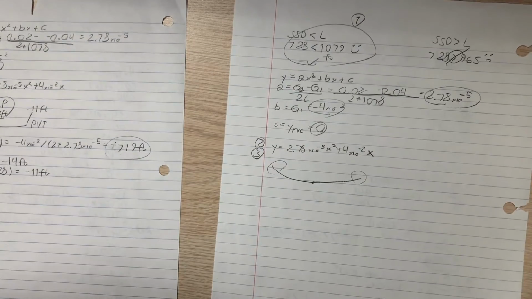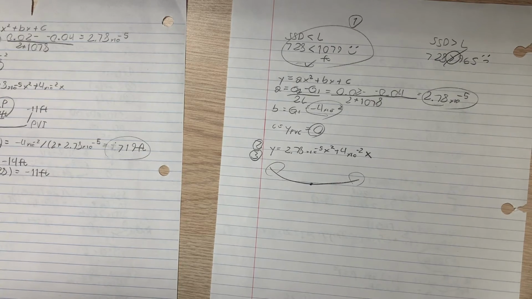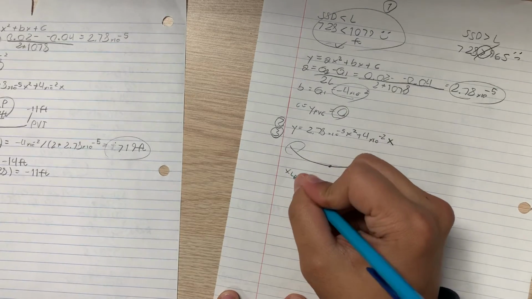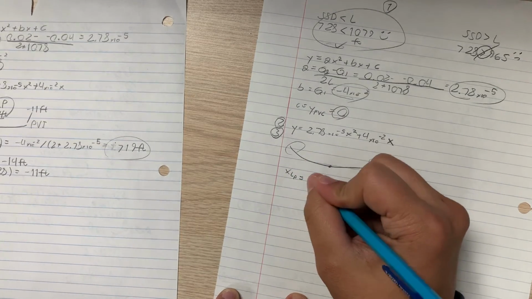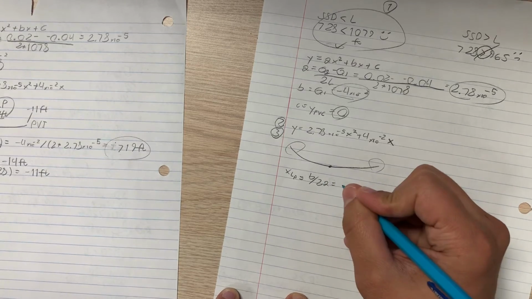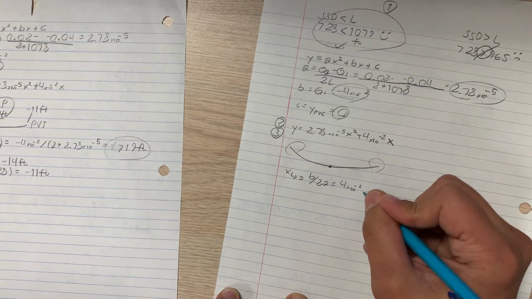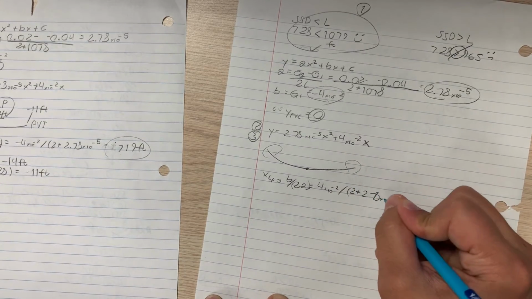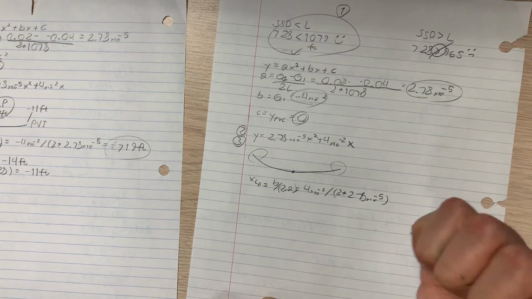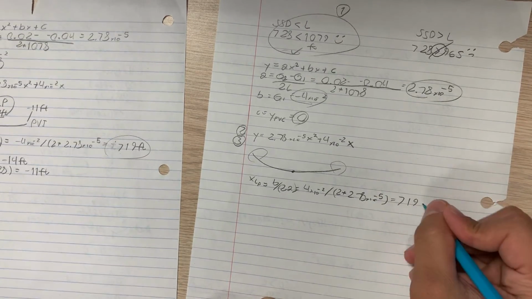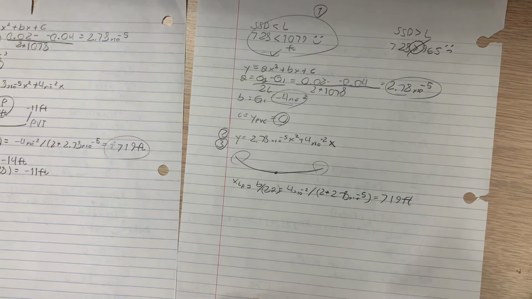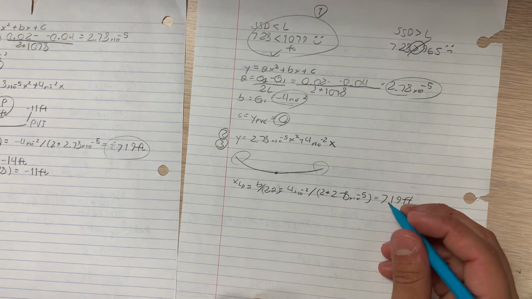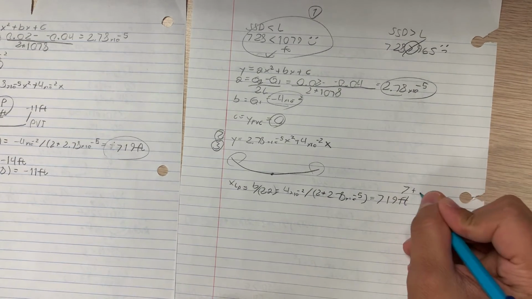Since our quadratic equation is just like any other parabola, we'll use the x of the low point is equal to b over 2a, which equals 4 times 10 to the negative 2 over 2 times 2.78 times 10 to the negative 5, which equals 719 feet into the curve. Since we're calling the station our origin, we could say this is station 7 plus 19.